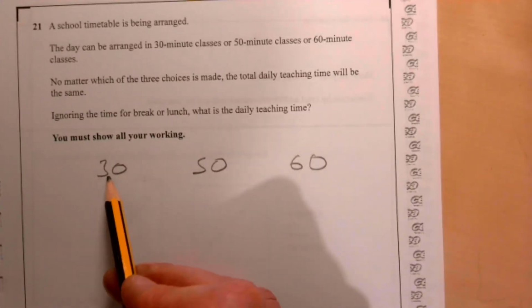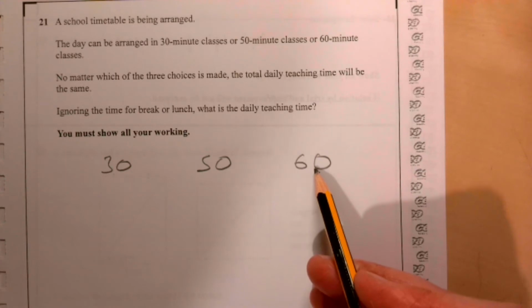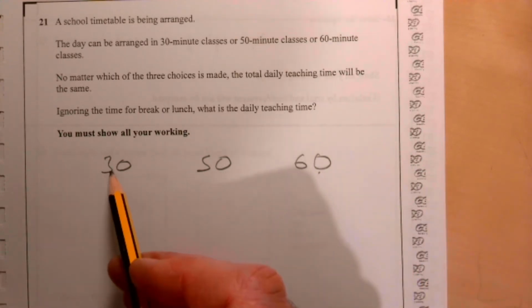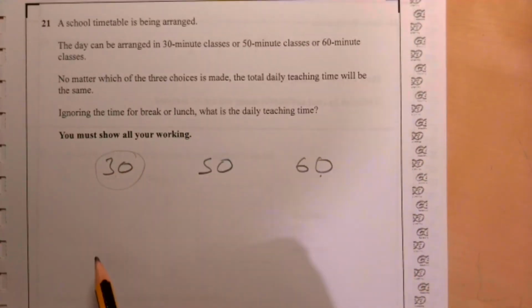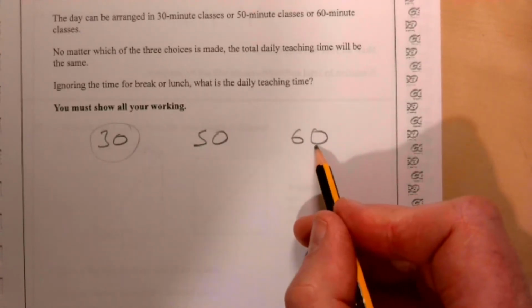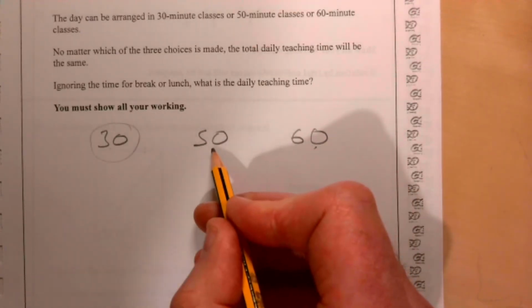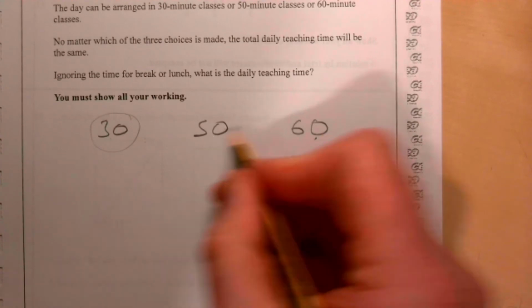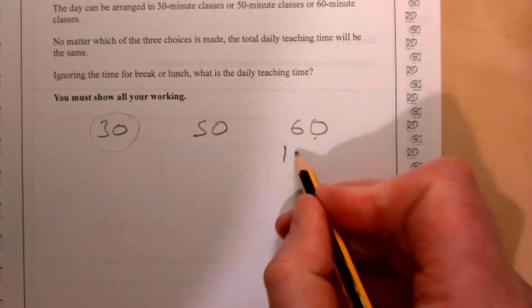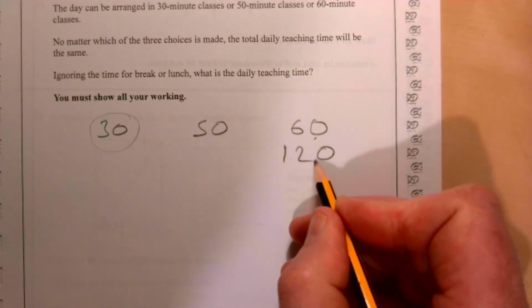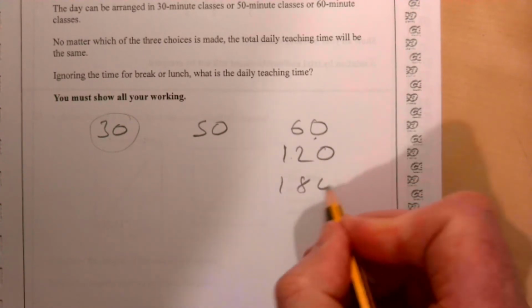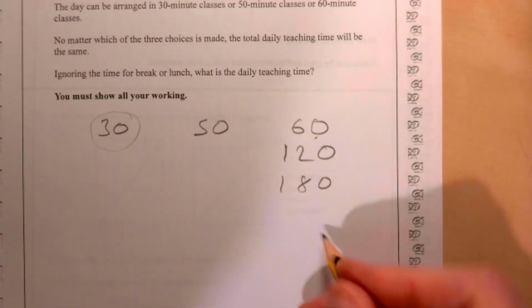There's a funny thing here with 30 and 60. If 60 goes into it, then of course 30 goes into it, so we can nearly ignore 30 for the minute. I'm going to go up in 60s and see what multiple of 60 lets 50 divide into it. 50 doesn't go into 60. Two 60s are 120, 50 doesn't go into that. Three 60s are 180, 50 doesn't go into that.